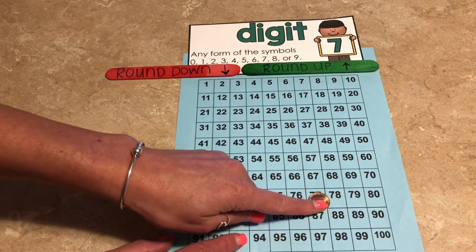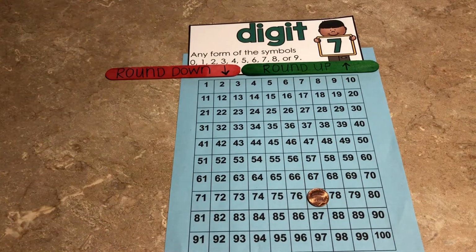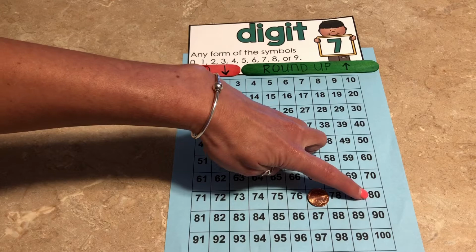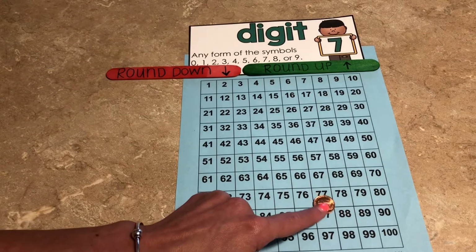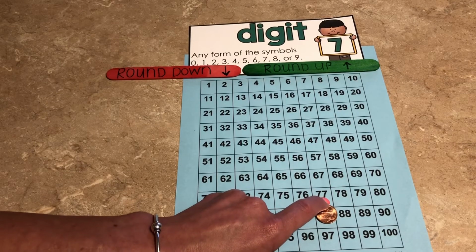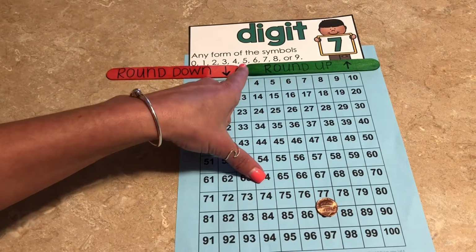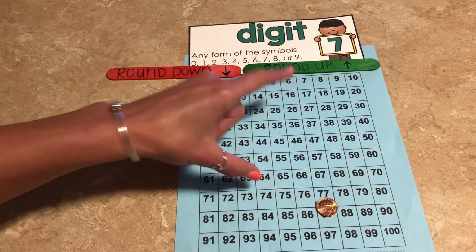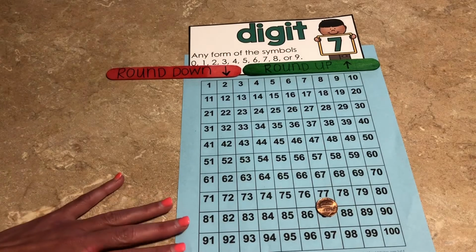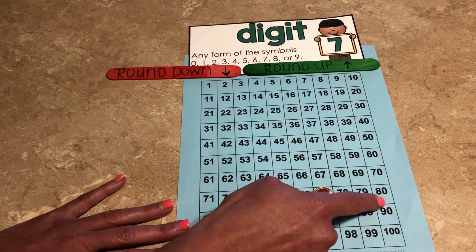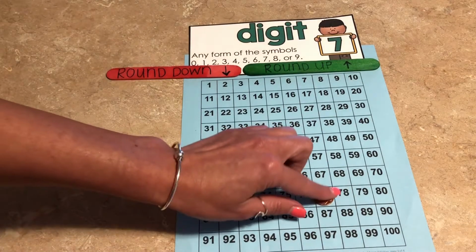So let's look at 77. 77 is in between which two tens? It's in between 70 and 80. So when I look at 77, I'm looking at the digit in the ones place value. The digit in the ones place value in the number 77 is 7. 7 falls within 5, 6, 7, 8, or 9. So I'm going to round up to the nearest 10. So 77, if I were to round it up, is closer to 80. Let's try another one.